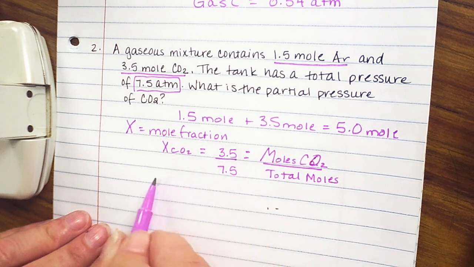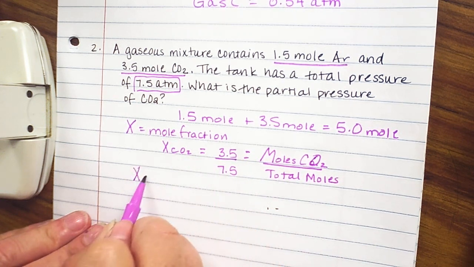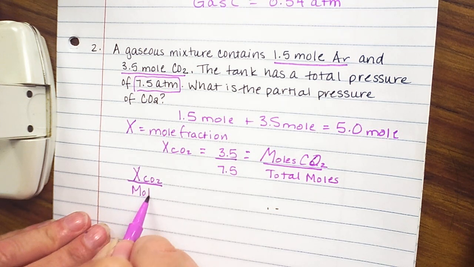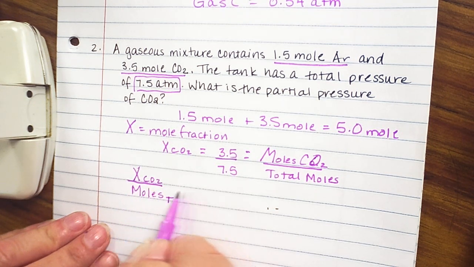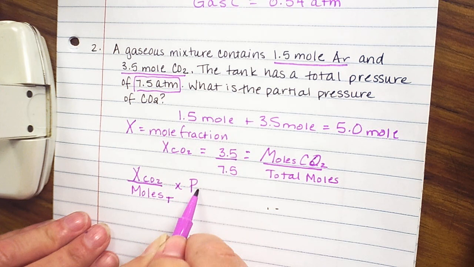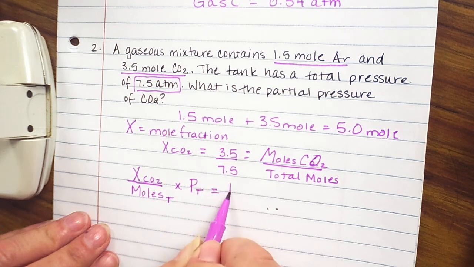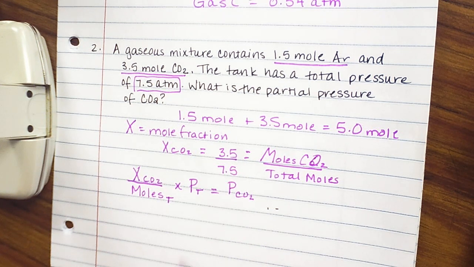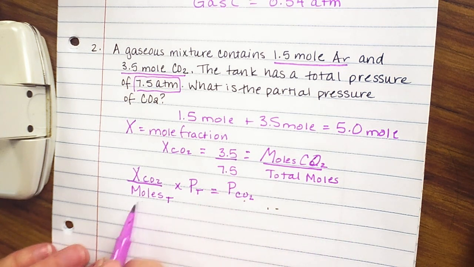So if I multiply X of CO2 over the total moles times the total pressure, what I get is the pressure of the CO2. That's how this works. I take the mole fraction times the total pressure, and I get the pressure of the CO2. I can do the same thing with the pressure.